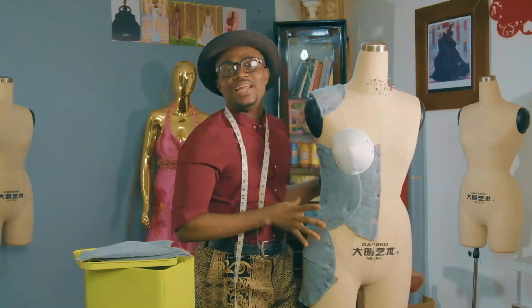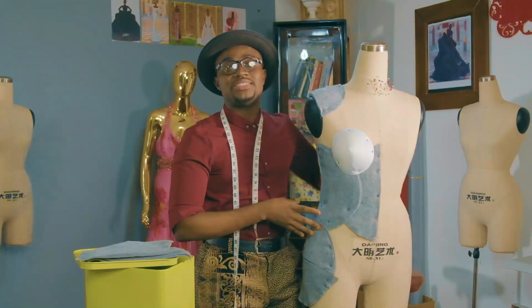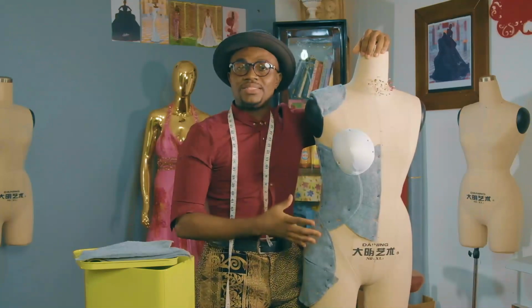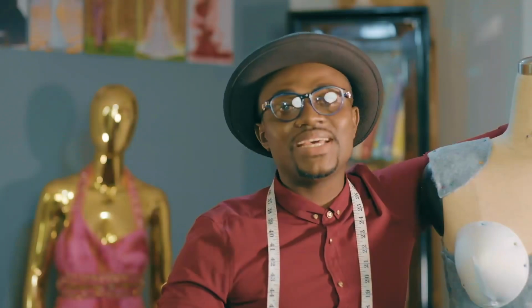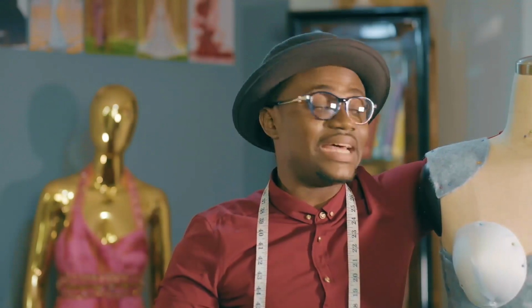And if you have knowledge of this, trust me, draping or making patterns or fitting pieces on your dress form is more fun. I always say knowledge is powerful. I'm glad I did this with you.